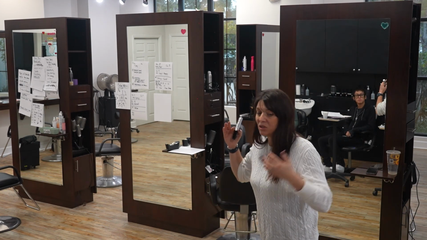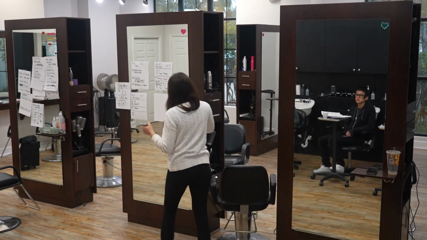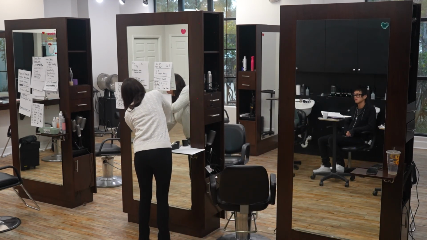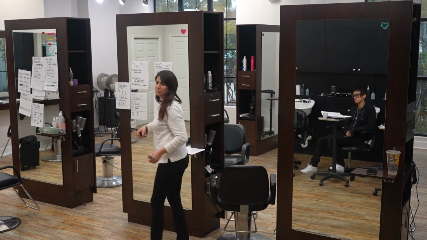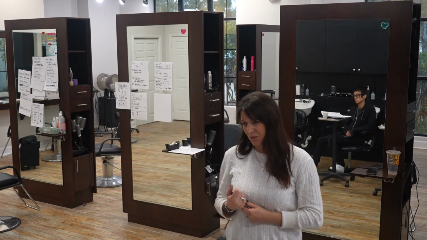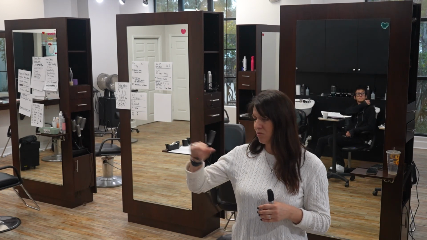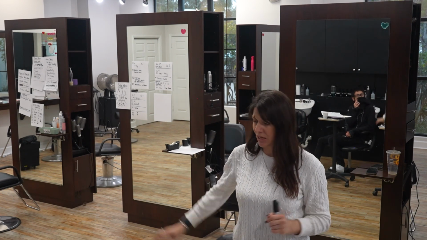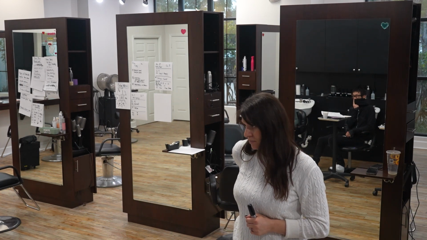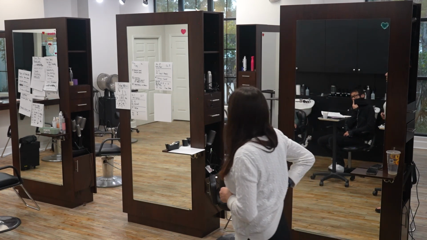What if we went in the back room and didn't have a level 9? You can make it by mixing a 10 and an 8. You'd have to mix equal parts. But if you put the 10 and the 9, your end result is not going to be a level 9. It'd probably be like a 9.